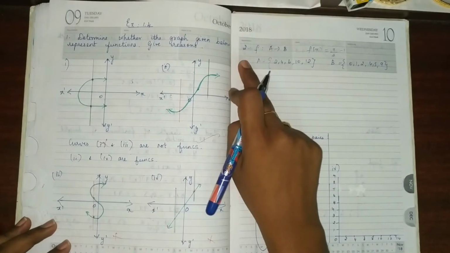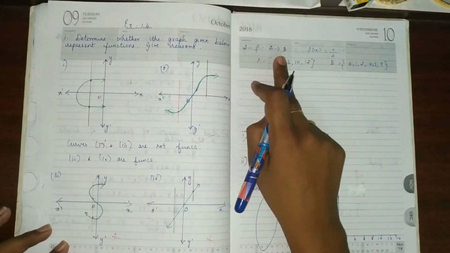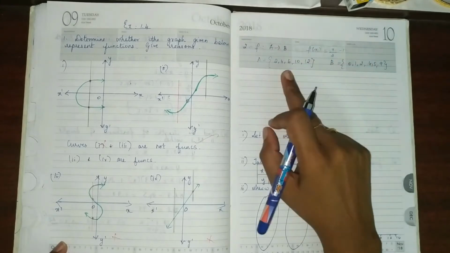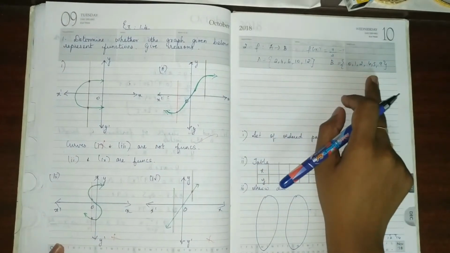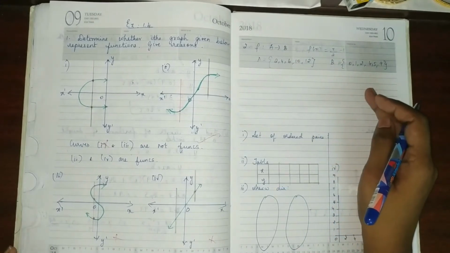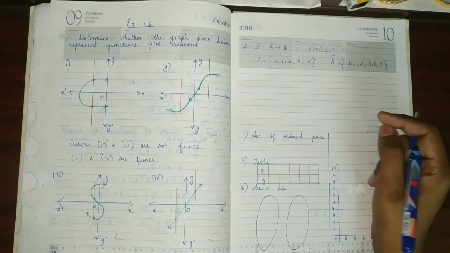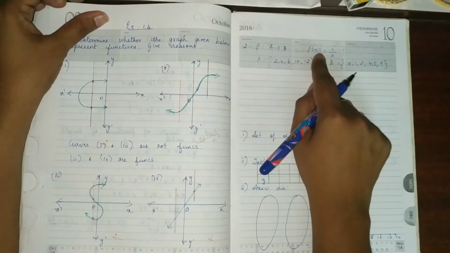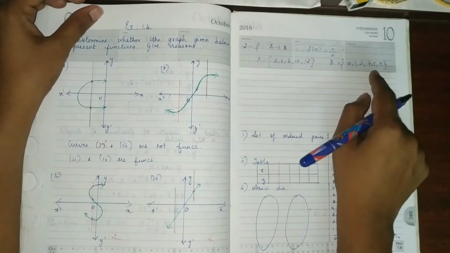The second question: f is a function from A to B and it is defined by f of x is equal to x by 2 minus 1. Set A and set B are already given to you. You have to represent this function by ordered pairs, table, arrow diagram and also graph. So first we will substitute values of A in place of x and we'll find out the corresponding y values.